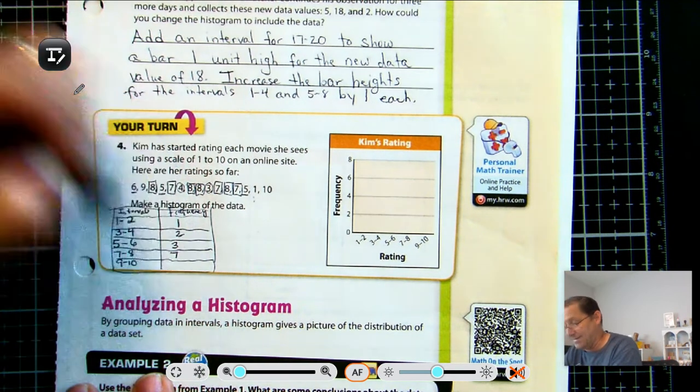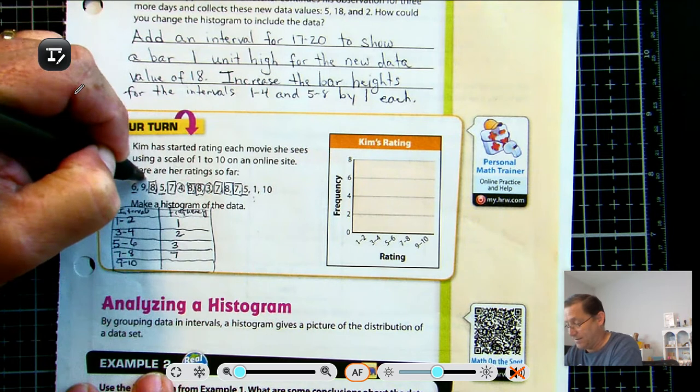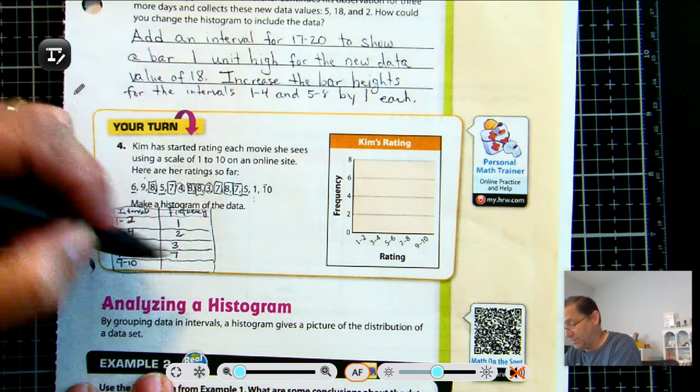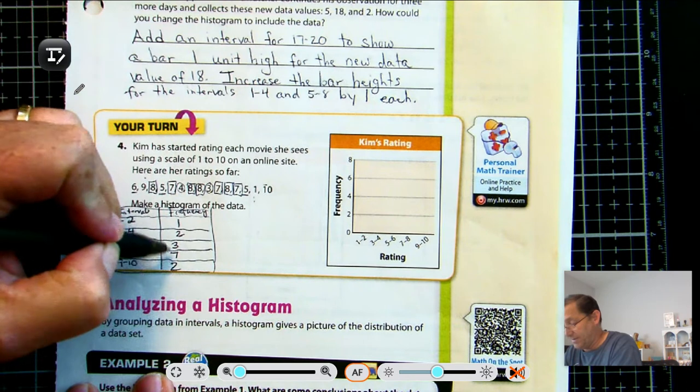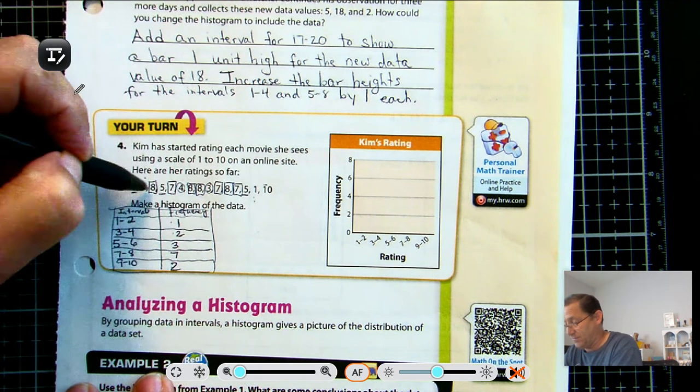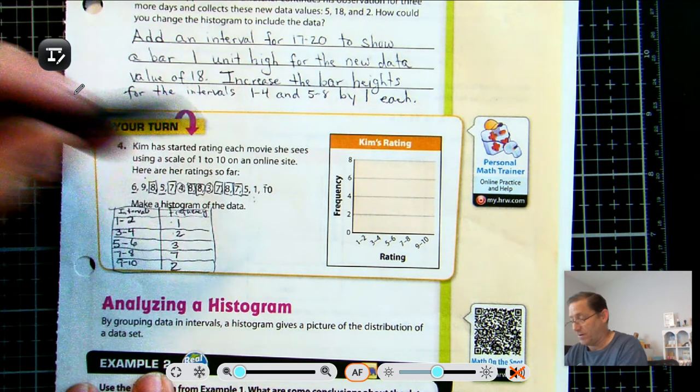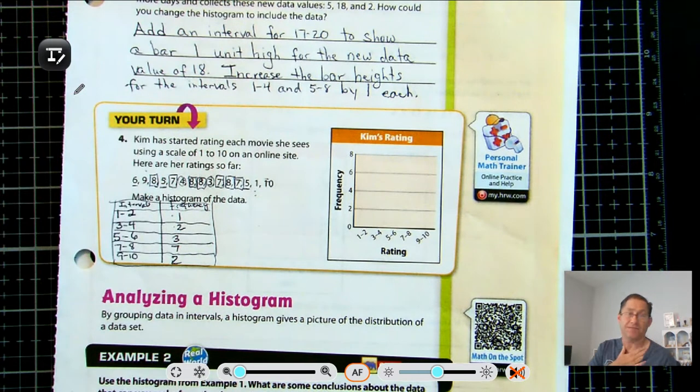And finally, 9 to 10. 1, 2. Okay, so 10, 12, 14, 15. All right, so our frequency adds up to 15. So there are 15 movie ratings.